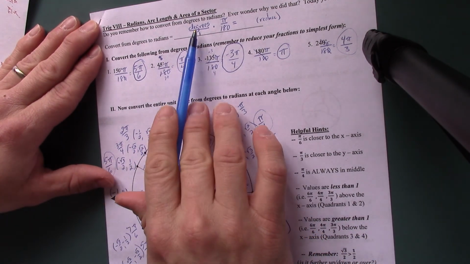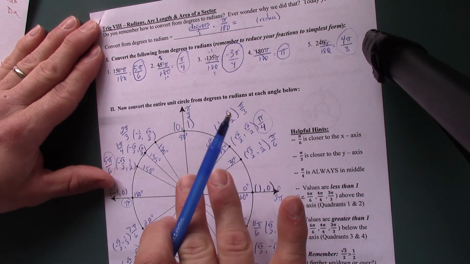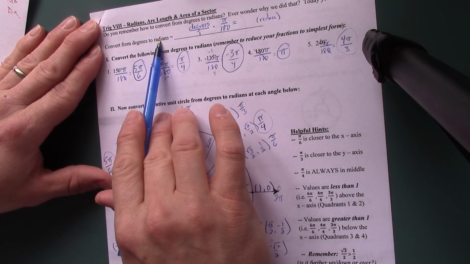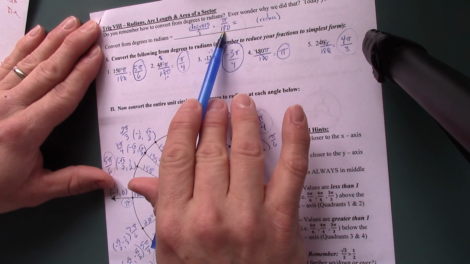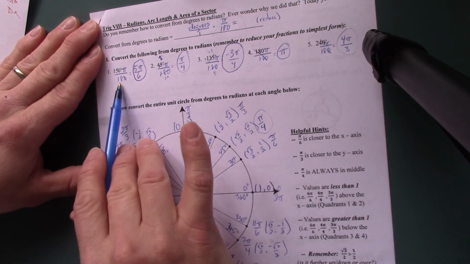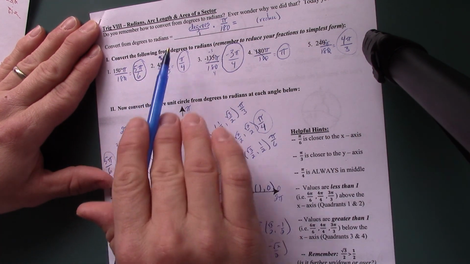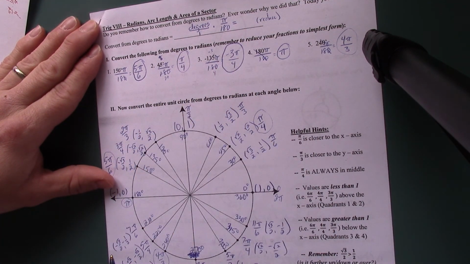For one, to convert from degrees to radians, we've already done this. There's a lot of prior knowledge here to start. To convert from degrees to radians, we just write the degrees over 1 and times it by pi over 180 and reduce it, right? So I did that over and over and over here just to show you why we've got to convert, because there's a lot of things with this unit circle here that we're going to have to be able to use.